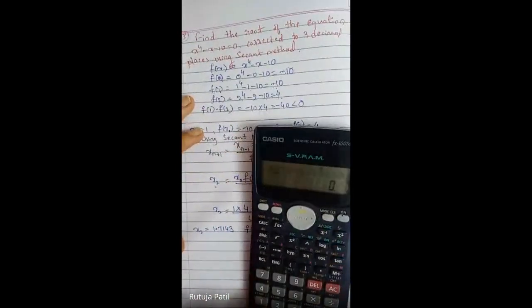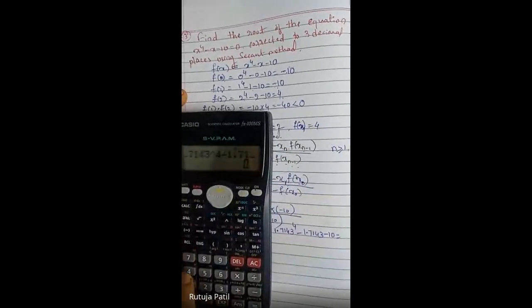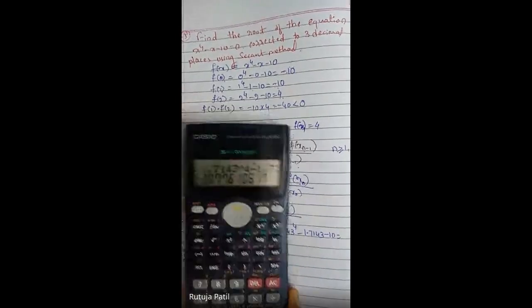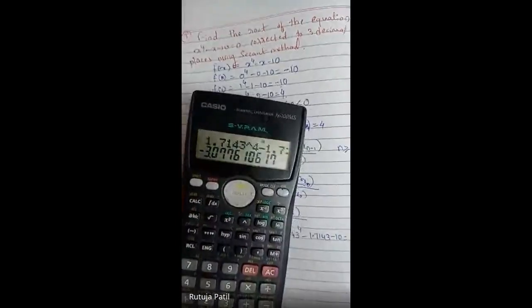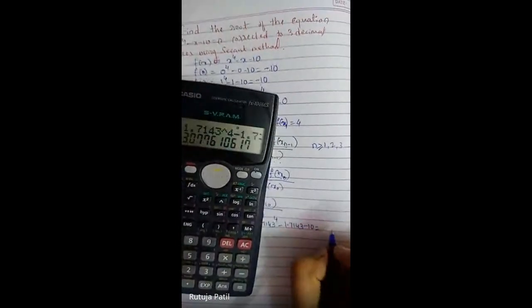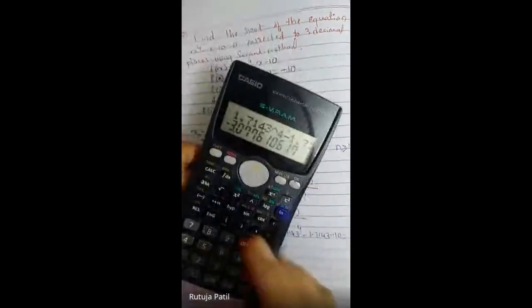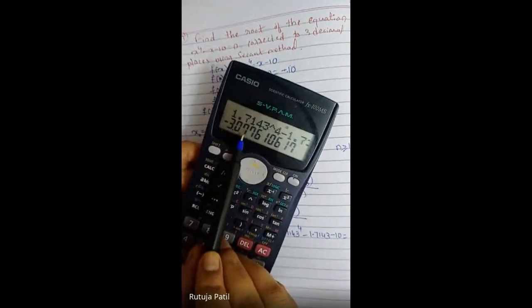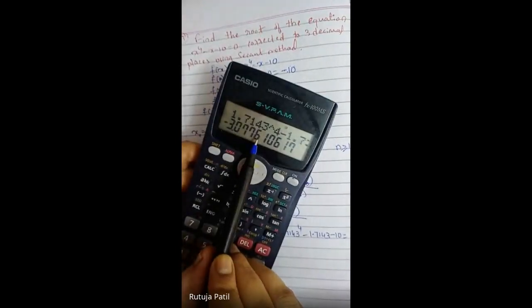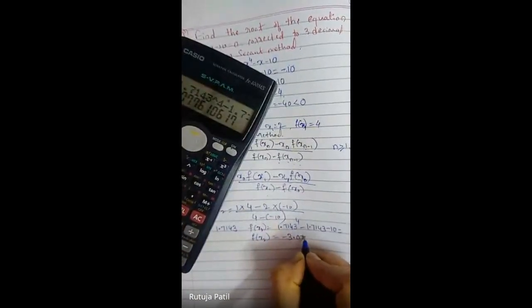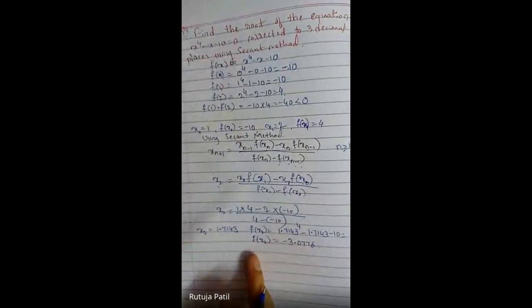Okay, 1.7143 to the power 4 minus 1.7143 minus 10. So what is my f of x2? f of x2 I got here is minus 3.0776. Okay, so minus 3.0776 is my f of x2.